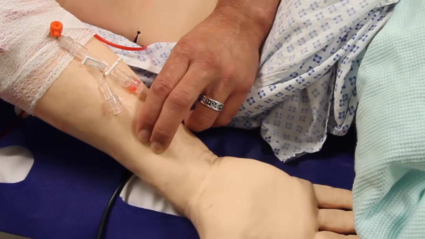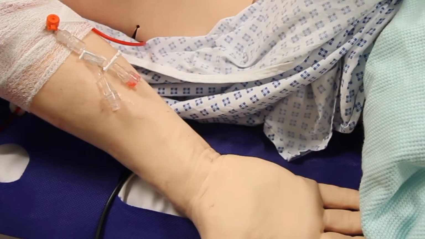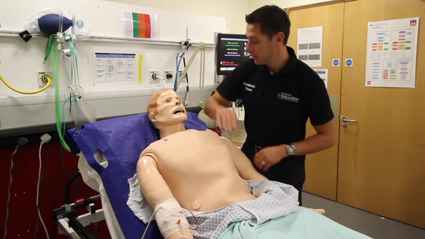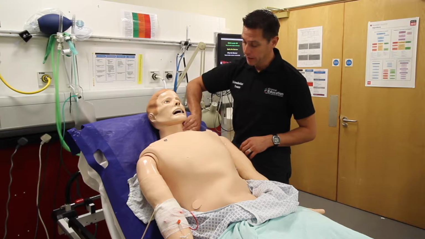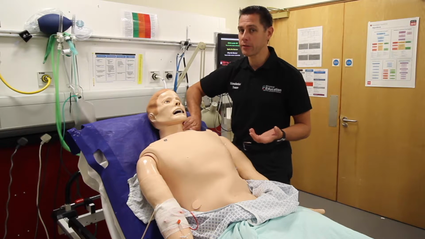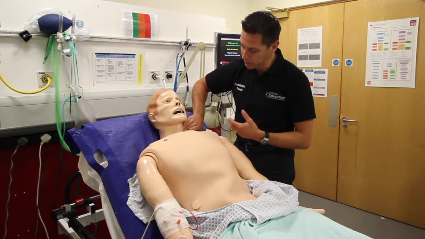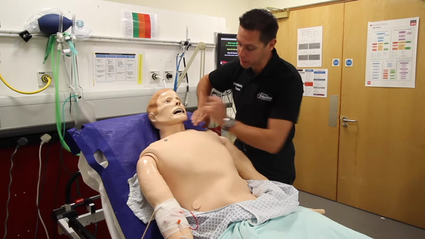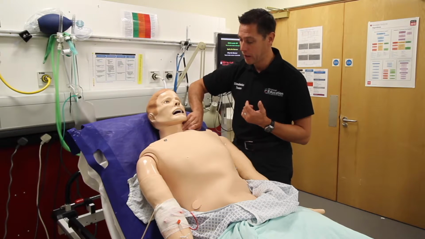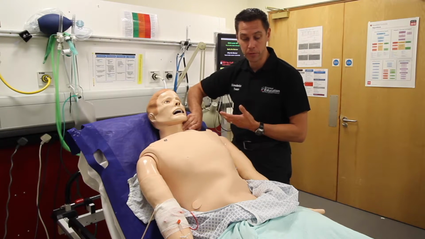So just a nice gentle pressure on there, and that should be fine. So that's his radial pulses. He's got carotid pulses both sides, and again, these can be quite tricky to find, but then in real people they can be tricky to find. So it's where you would normally expect to find it. So the same applies there. Press, keep a gentle pressure, and you should feel the pulse.